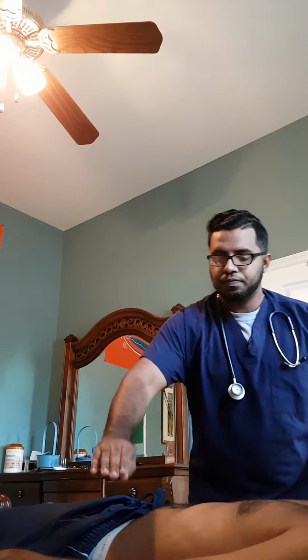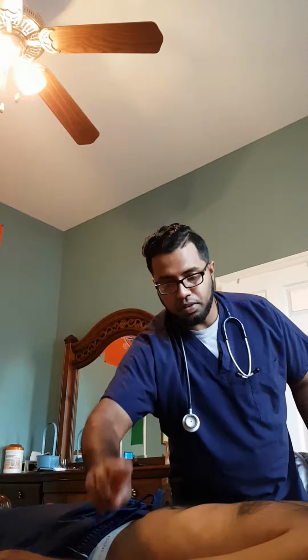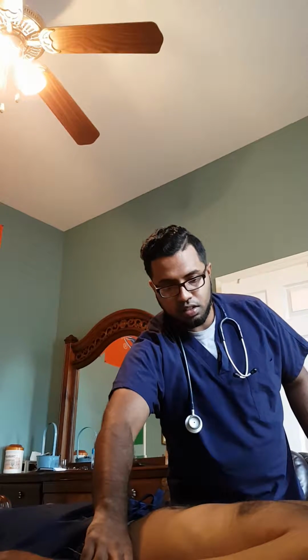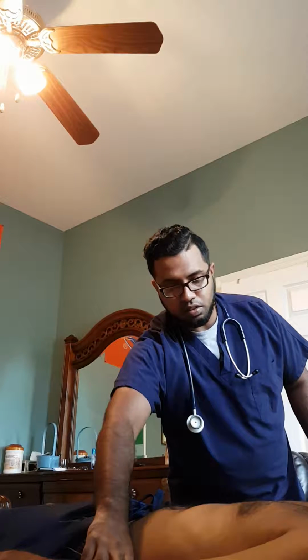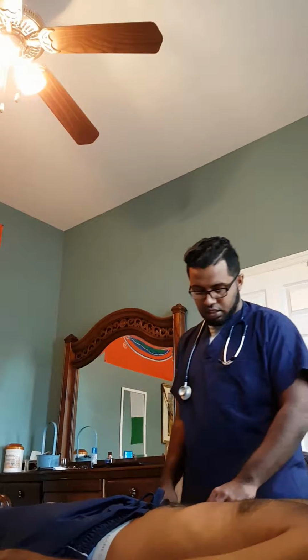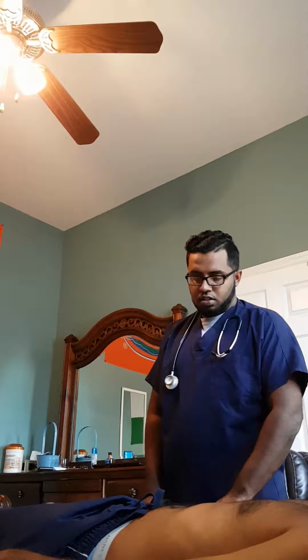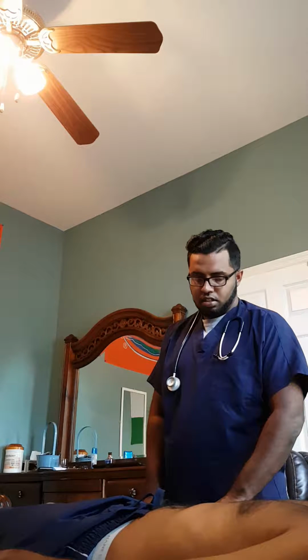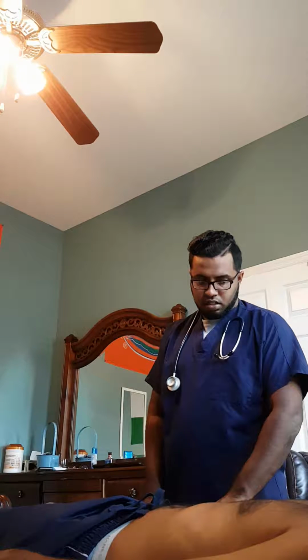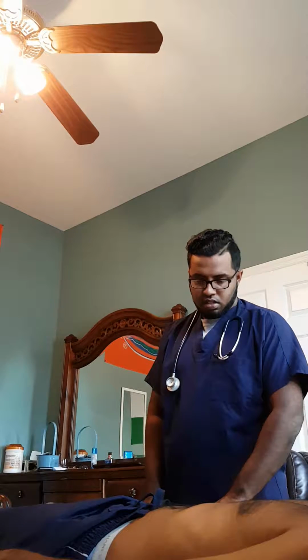I got his brachial pulse here. 2+ and strong. And notice I'm using my index finger and my middle finger, no thumbs. So his brachial pulses are 2+ and strong. His radial pulses. 2+ and strong.